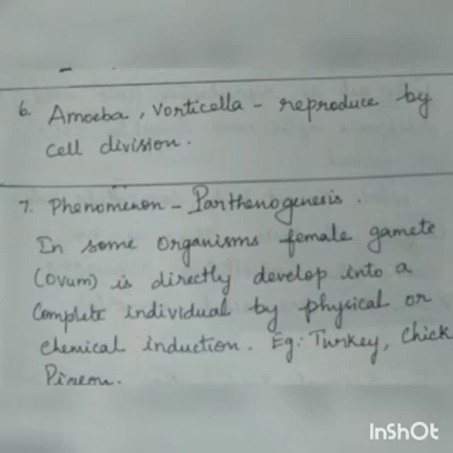Because what is parthenogenesis? The development of an egg without the act of fertilization is called parthenogenesis. So in some organisms, the female gamete, the ovum, directly develops into a complete individual by physical or chemical induction. This is called parthenogenesis. They are asking for the avian example. Avian means birds. Examples for this are turkey, chicken and pigeon.